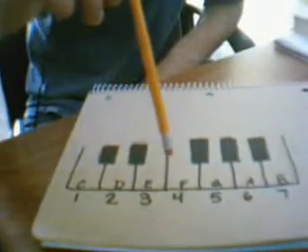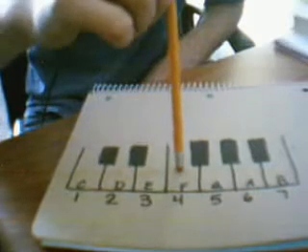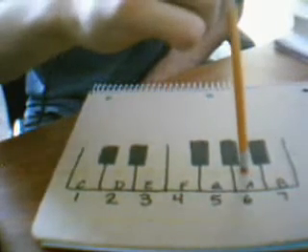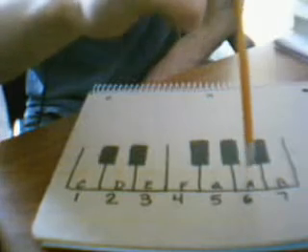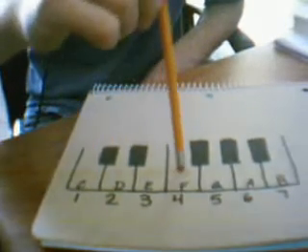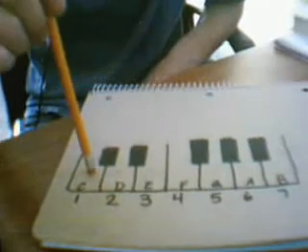From there, we're going to go to our fourth chord, which is beginning on F. So from F to A is a major interval. From A to C is a minor interval. So our fourth chord is a major chord.